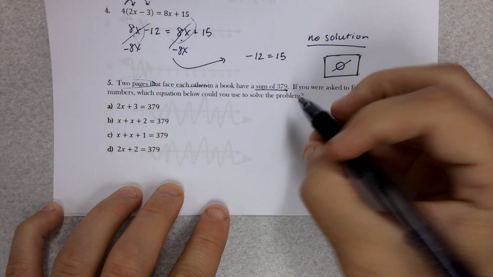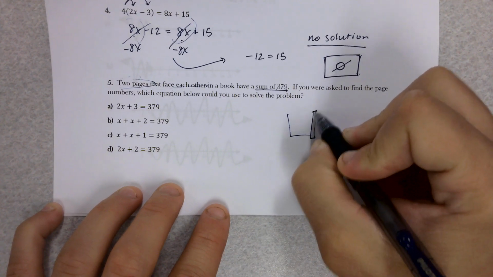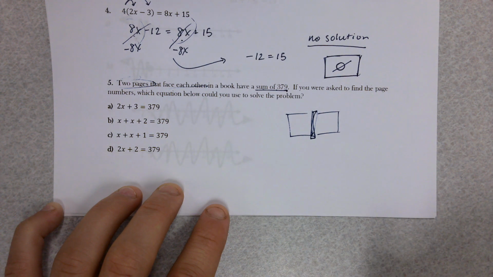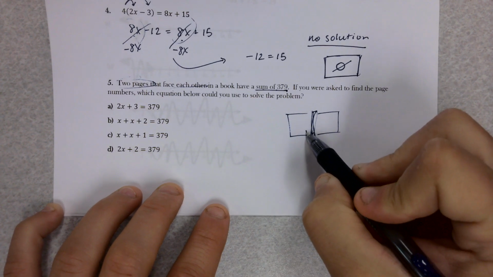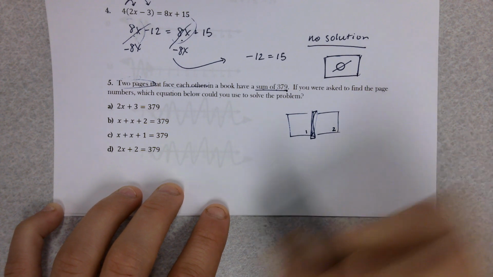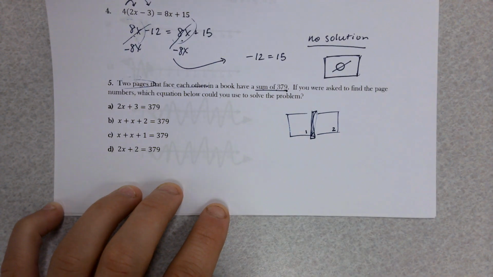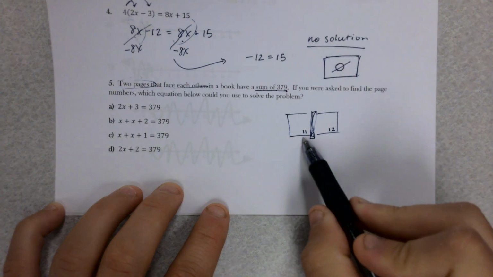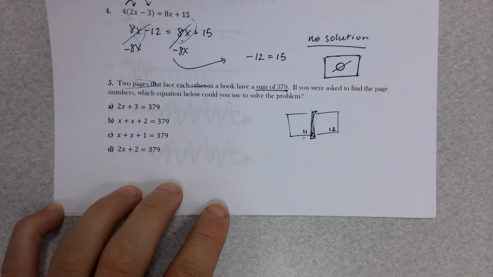Think about how a book works. When you have 2 pages, I know a lot of you guys don't read anymore. When you have a book, you have one on one page, next page is 2, and then 3, and then 4, and then 5, and then 6, or 11 and 12, right? Page numbers are consecutive integers.